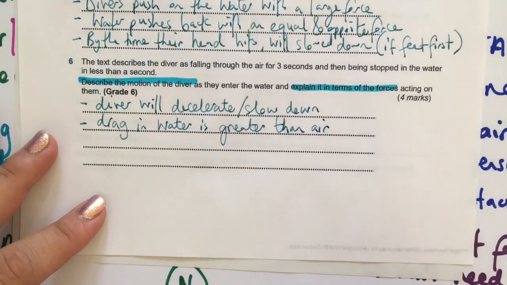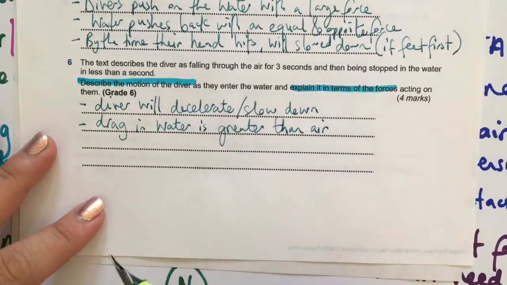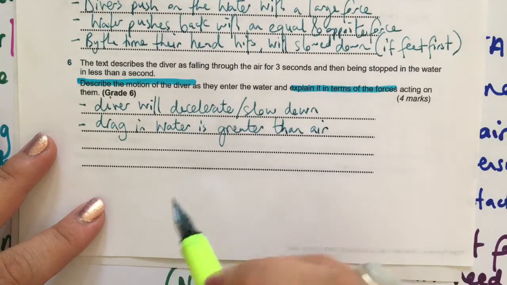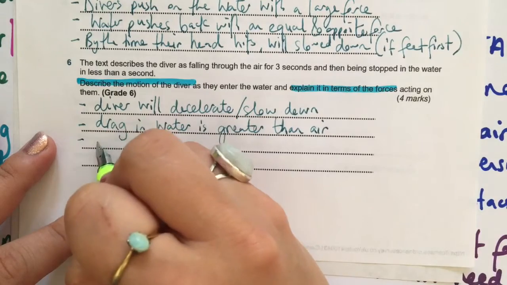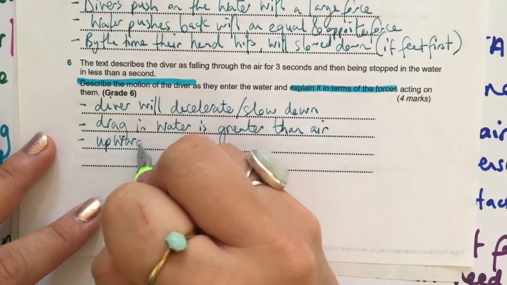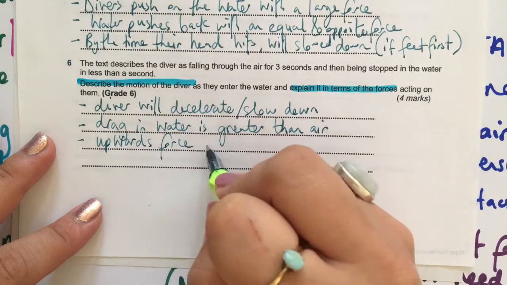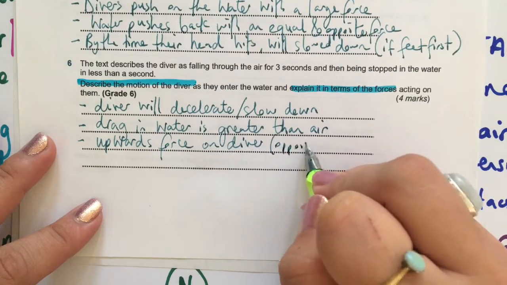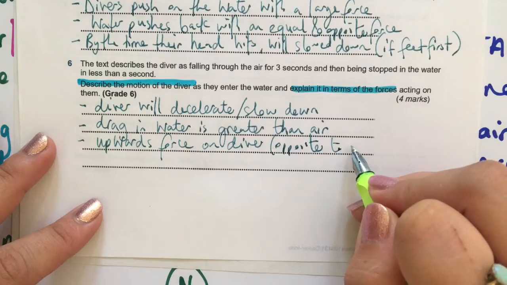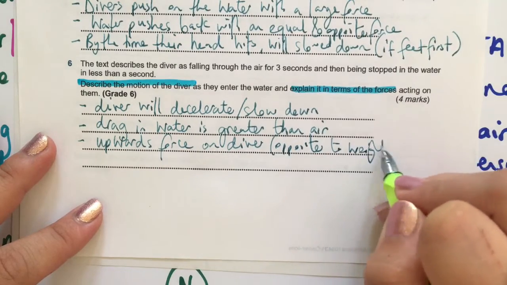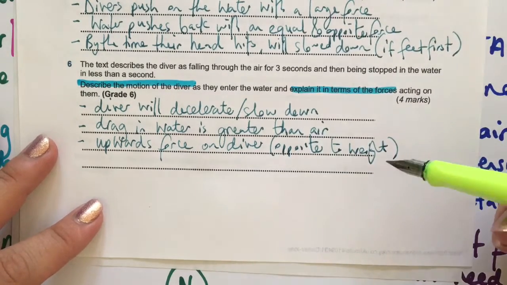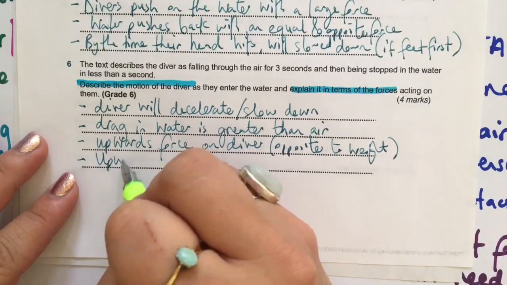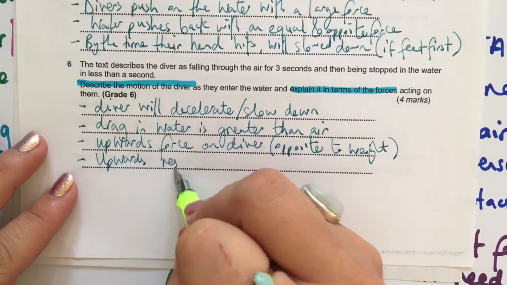So they're going to slow down much more than they did in the air. So it's an upwards force on the diver, so it's opposite to their weight, like the force that's pulling them down, and so it will have an upwards resultant force.